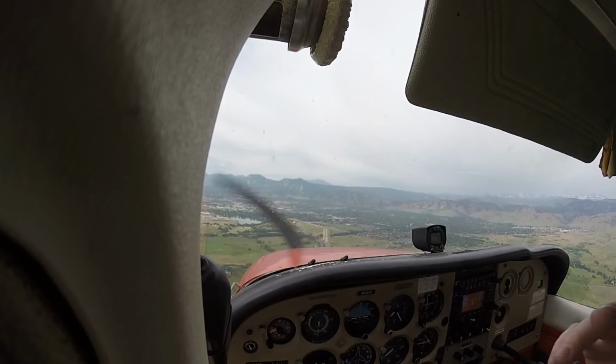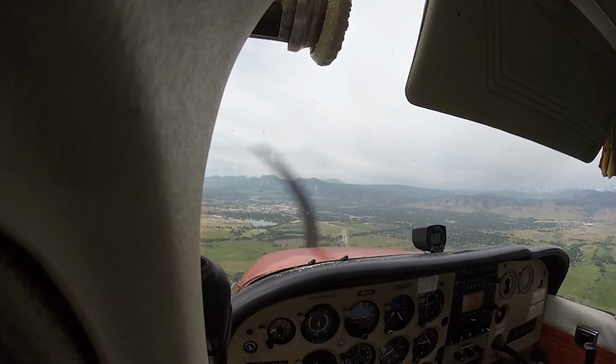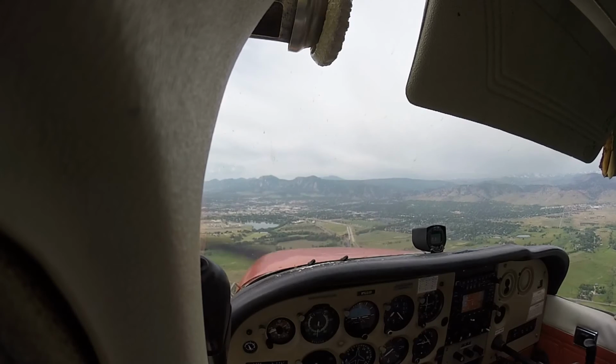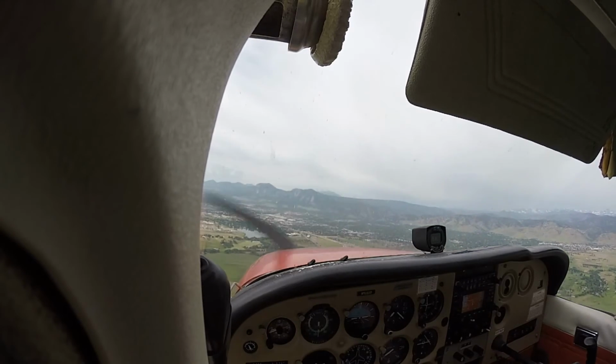Alright, the glider's down. Nobody else on downwind? Soft field touch and go.